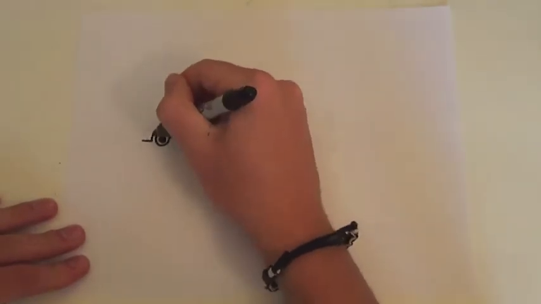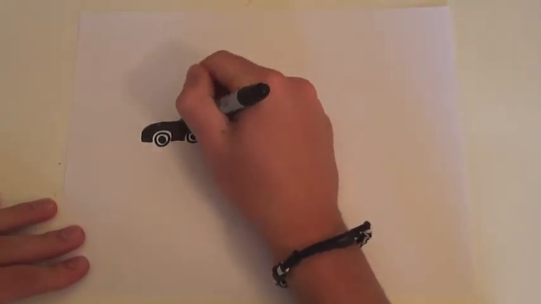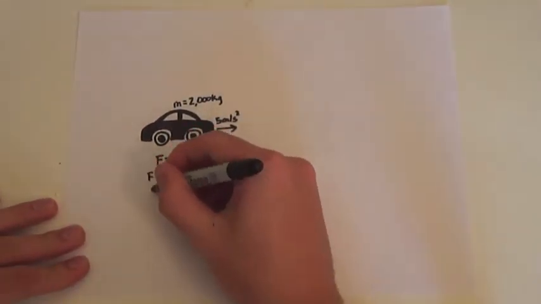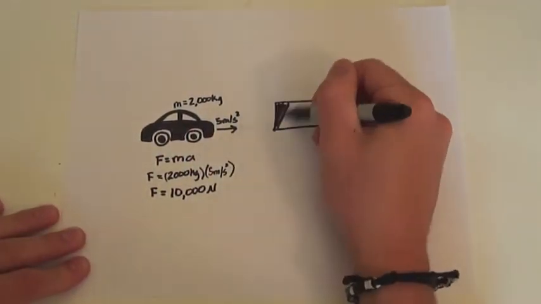Let's break down the equation. Say you have a car weighing 2,000 kilograms and you want it to accelerate at 5 meters per second squared. You plug it into the equation and the force comes out to be 10,000 newtons.